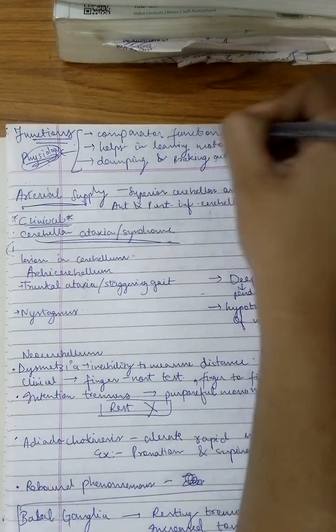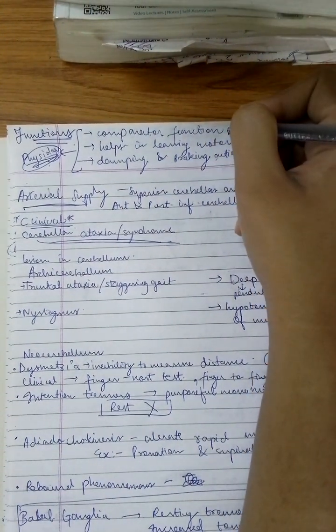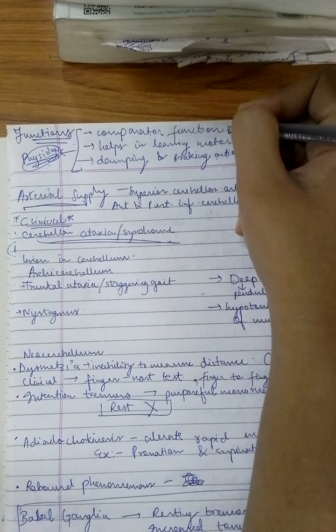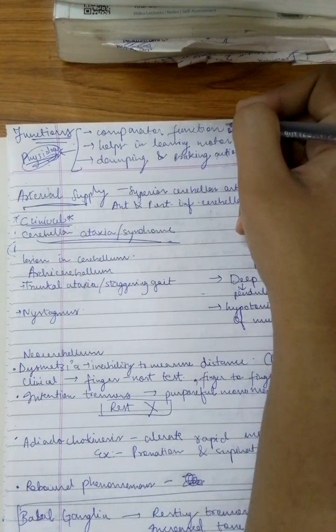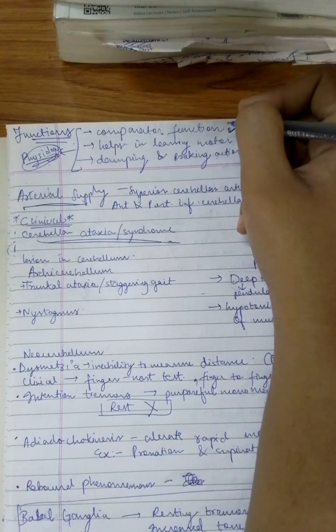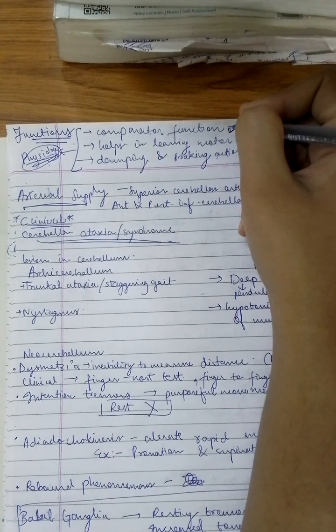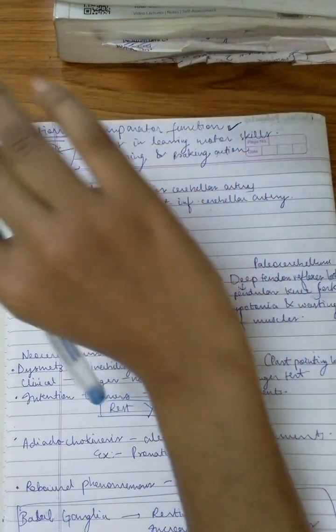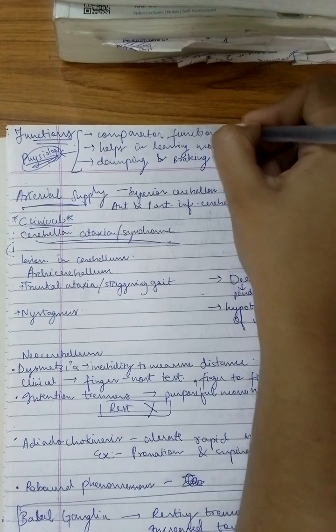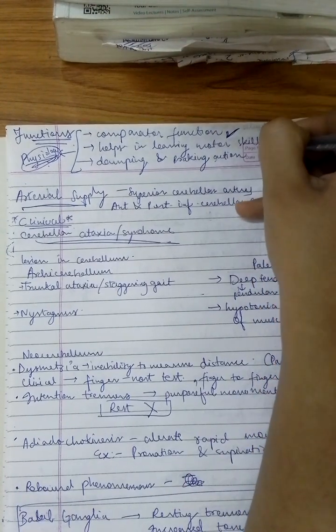Comparator function, that is we are doing some movement which the higher center has sent us to do. It has given the efferent information, but whether the movement is going right or not, whether it is executed properly or not, that comparison is done by cerebellum. That comparator function helps in learning new motor skills.